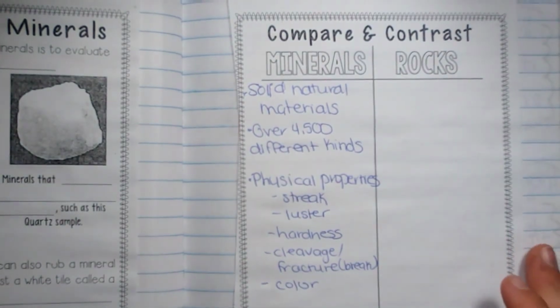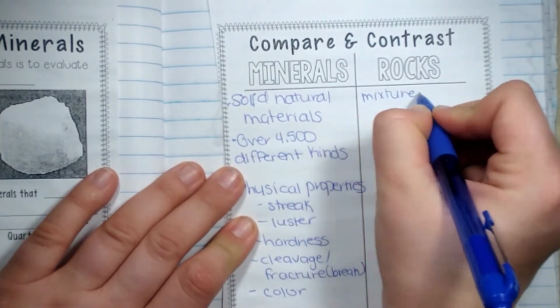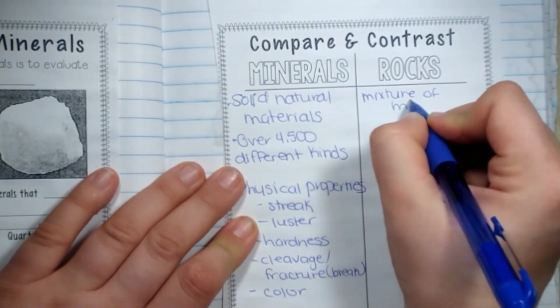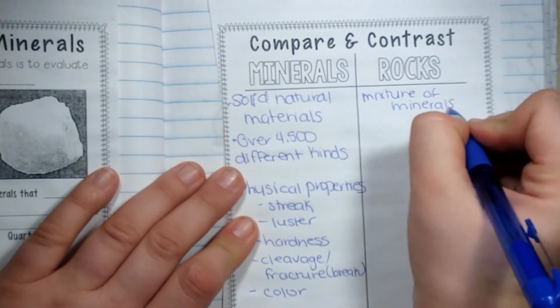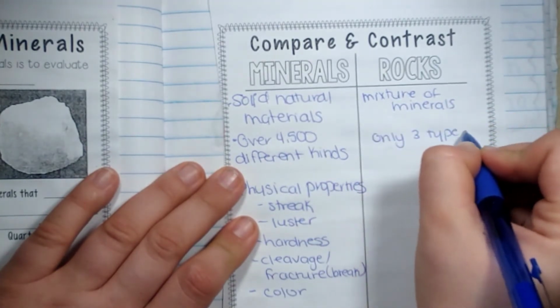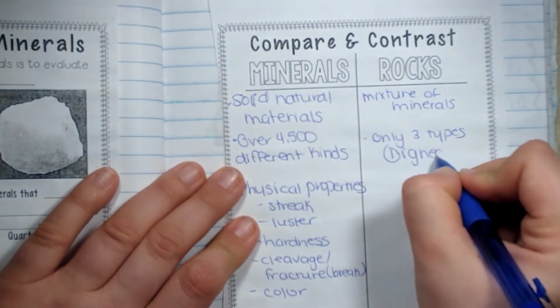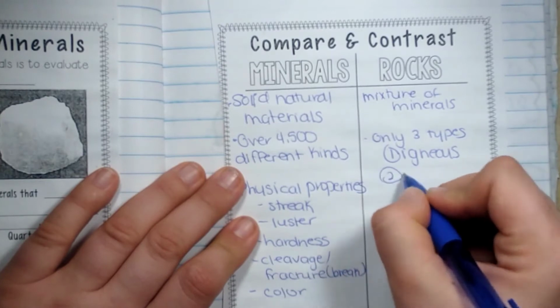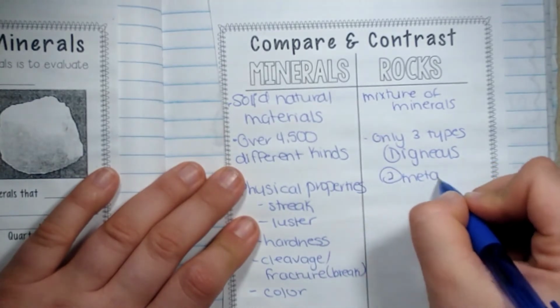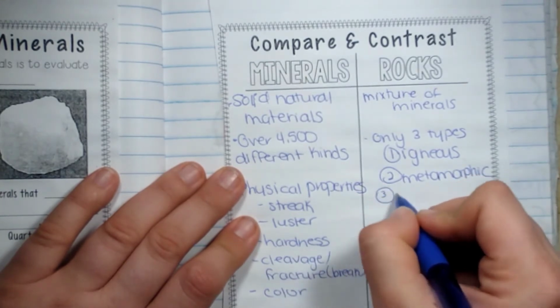Now, a rock is a mixture of minerals, and there are 3 types. As we talked about in the past, we have igneous, metamorphic, and sedimentary.